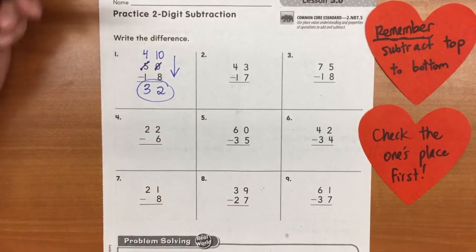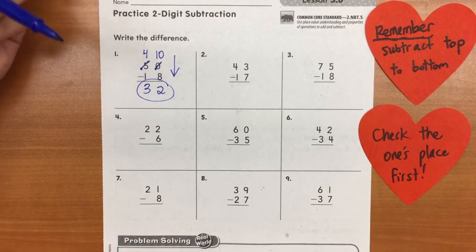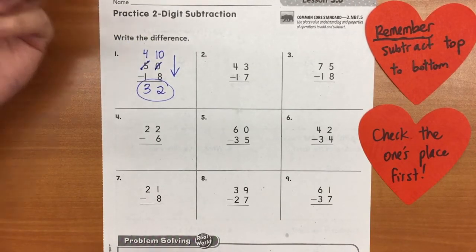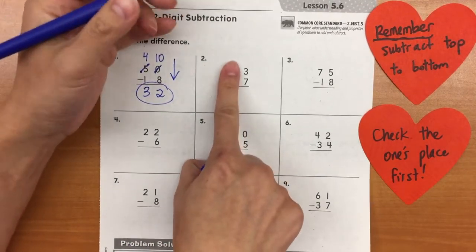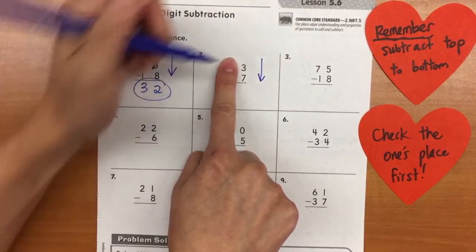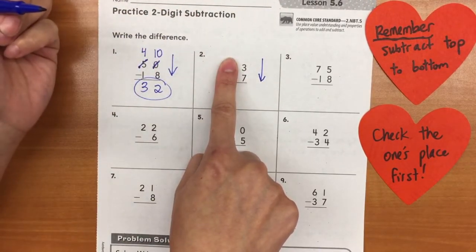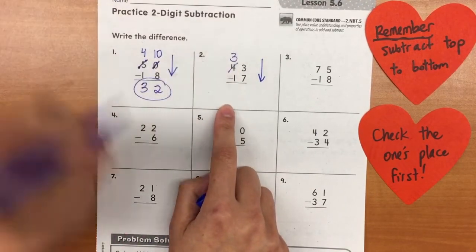Let's keep going with another problem using the same academic language and math vocabulary I've been using before. We always check the ones place first, so we're covering the tens place for now, remembering that we're subtracting from top to bottom. You can draw your arrow here. 3 minus 7 should be what? Doesn't work, so we go to the tens place, right?